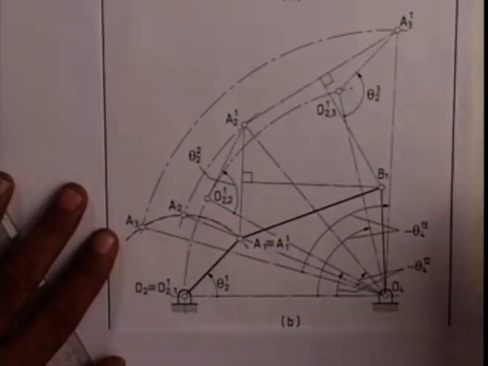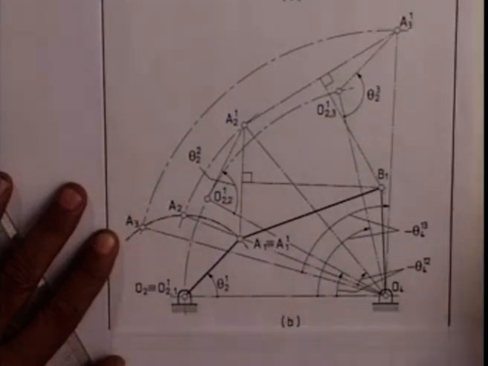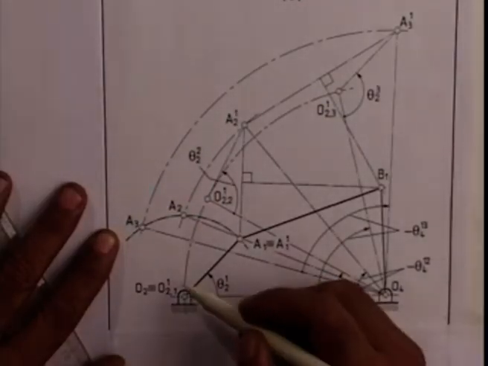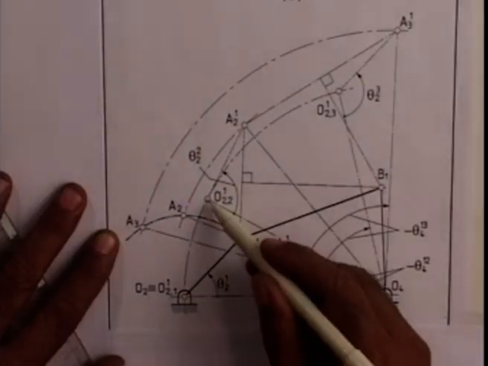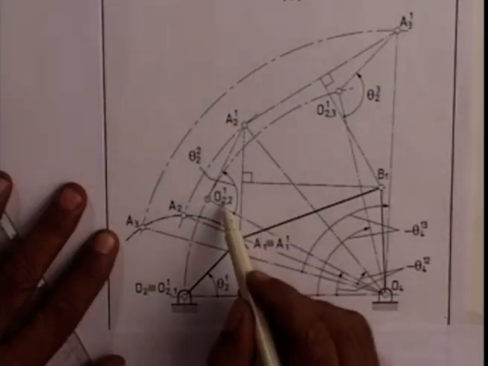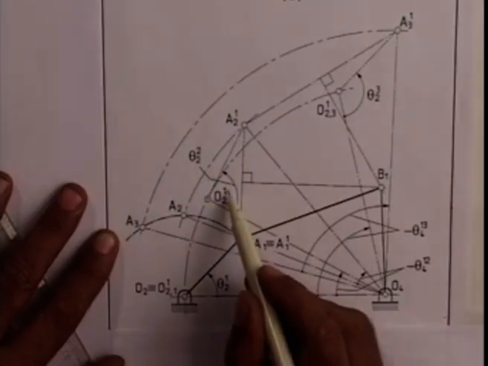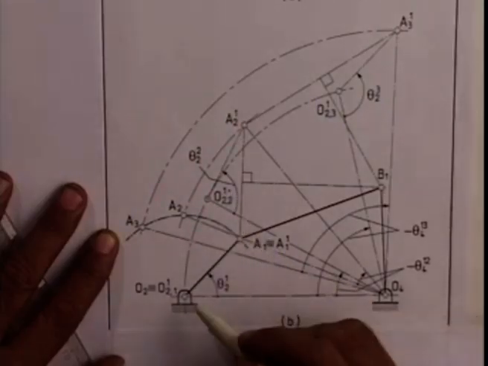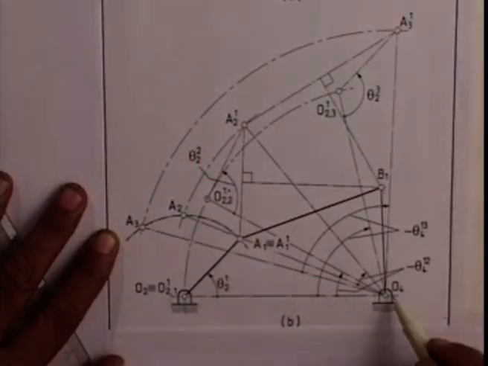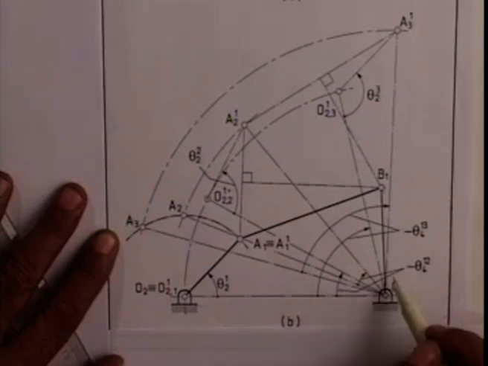Now we apply the principle of kinematic inversion, hold the follower fixed at its first configuration, which means the fixed link will rotate in the opposite direction by minus theta 412 and minus theta 423 to get the corresponding inverted positions. So O2 goes to this point, which I have called O21. That is the second position inverted on the first configuration, obtained by rotating this link O4O2 about O4 through an angle minus theta 412.